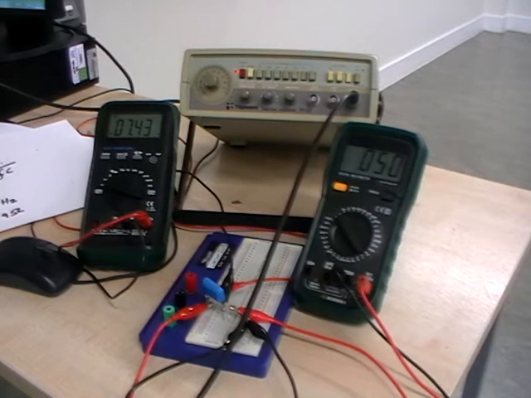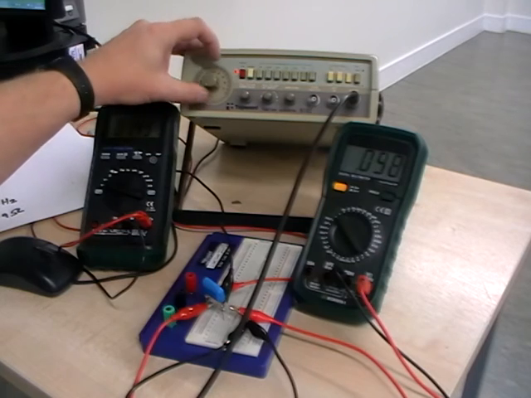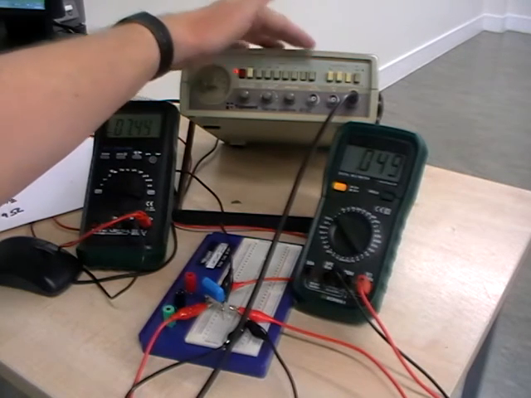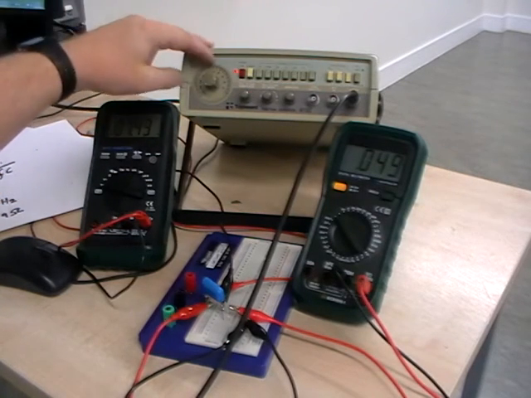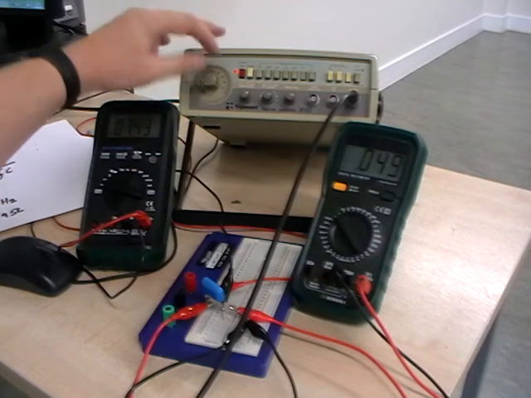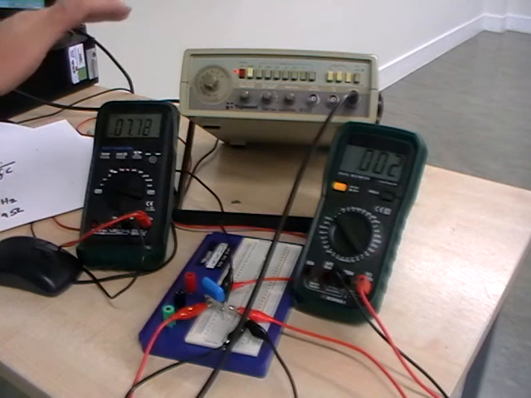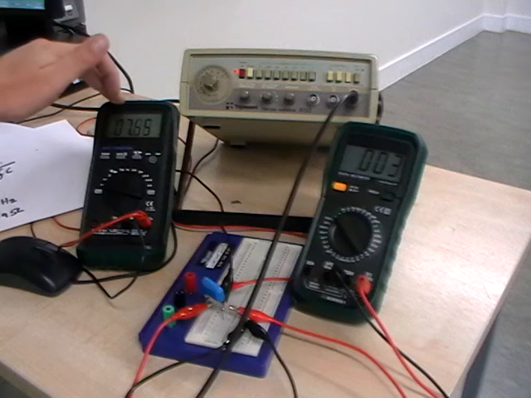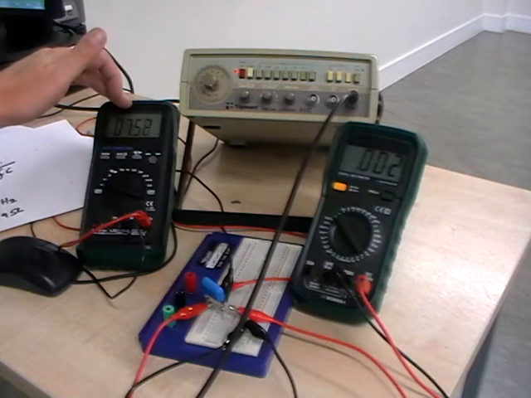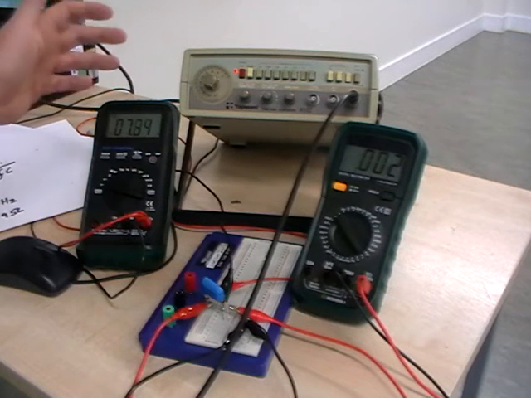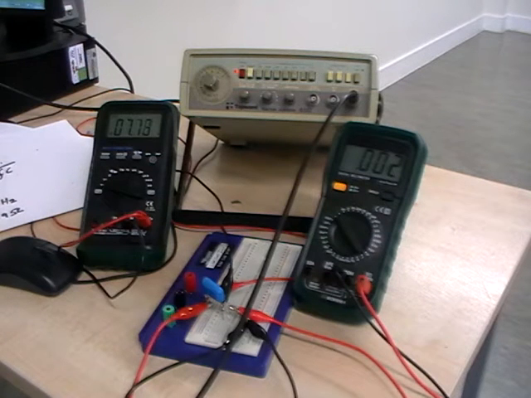Okay, at the moment we are near enough DC conditions. Let's have a look. The signal generator is set to 10 hertz. The multiplier is set to 1, so it's about 10 hertz. We're going to go down a little bit. What you can see is I'm now at about 4 hertz or something. We see that on one side we've got a voltage of 7.7 volts. It fluctuates a bit. I think the meter is struggling to deal with such low frequencies in AC mode.